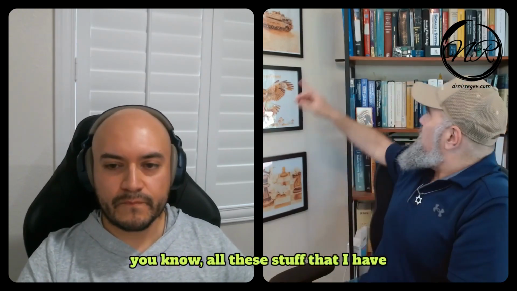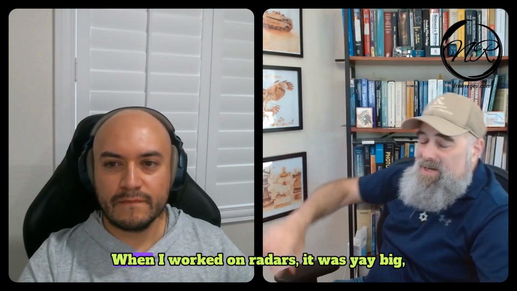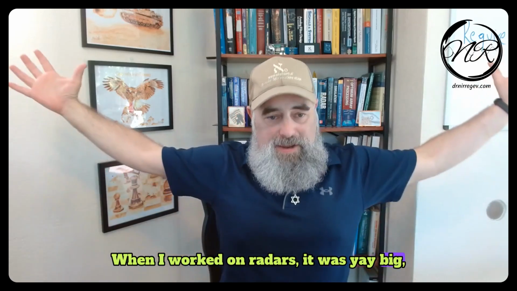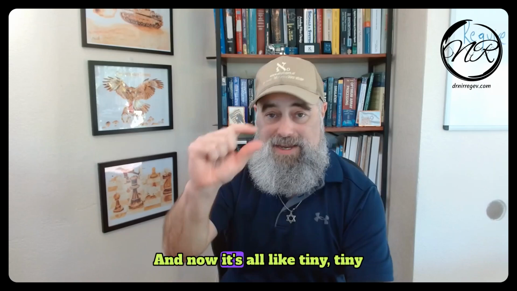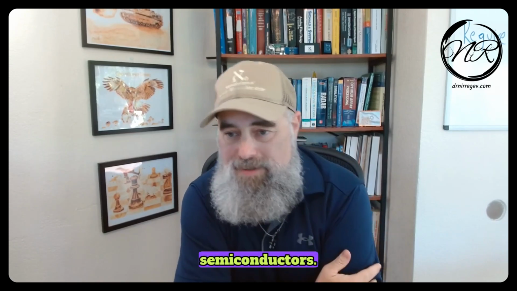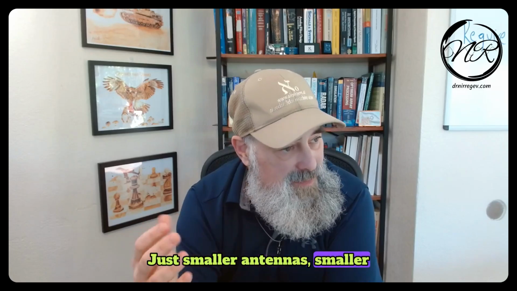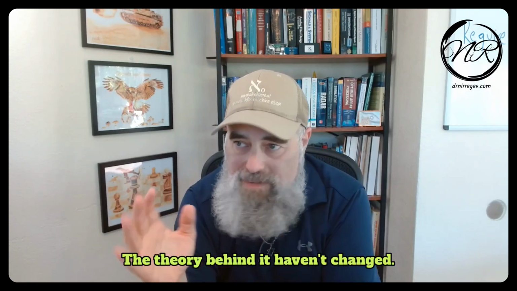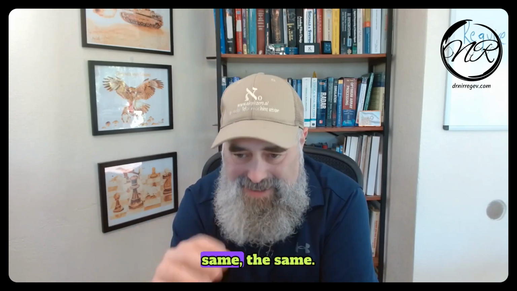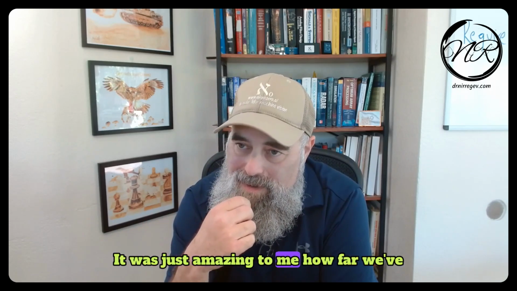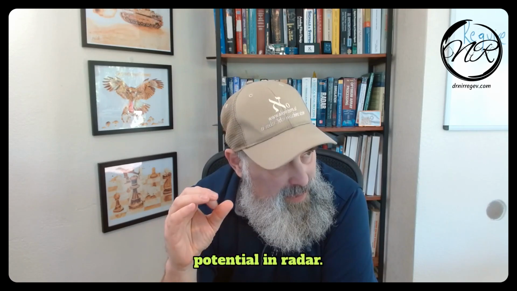And all this stuff that I have here, these are radars. It's amazing to me. When I worked on radars, it was yay big. Even bigger. And now it's all tiny semiconductors. Everything is the same, just smaller antennas, smaller footprints. The theory behind it hasn't changed. It's the same signal processing chain, exactly the same. It's just amazing to me how far we've gotten with radar, and what the potential in radar is.